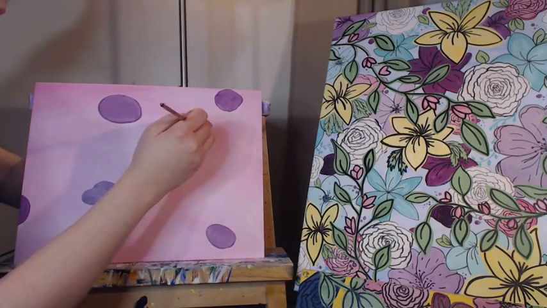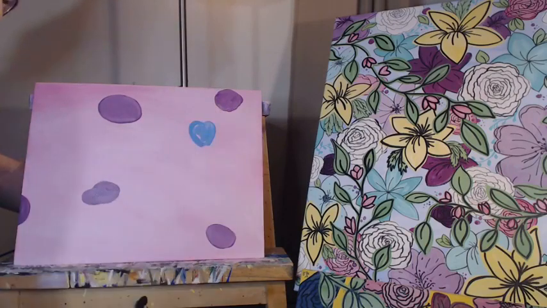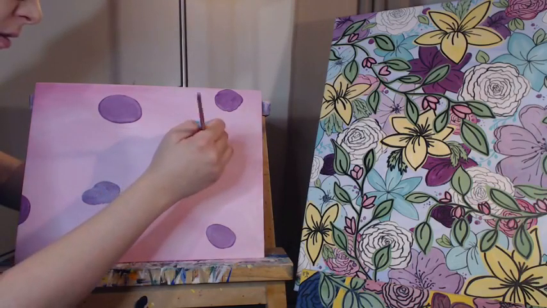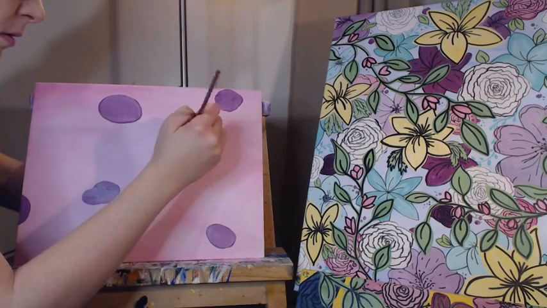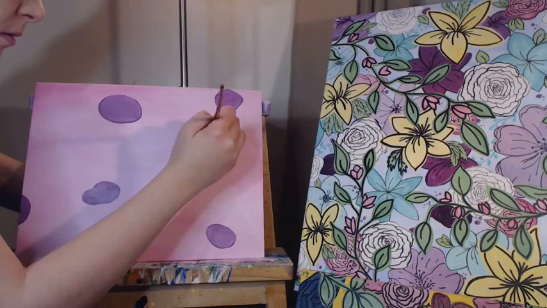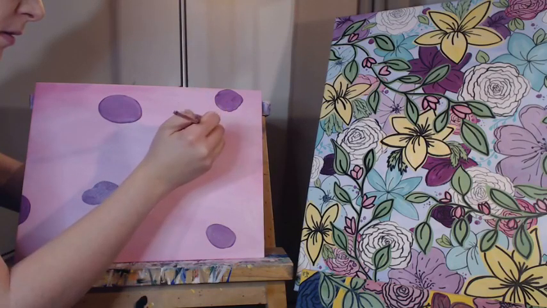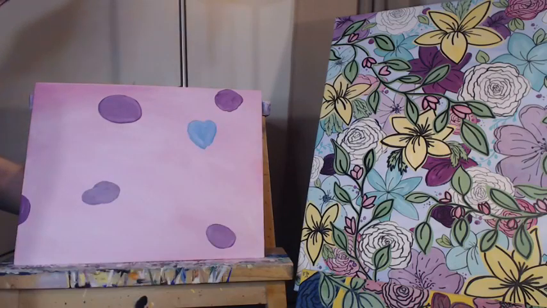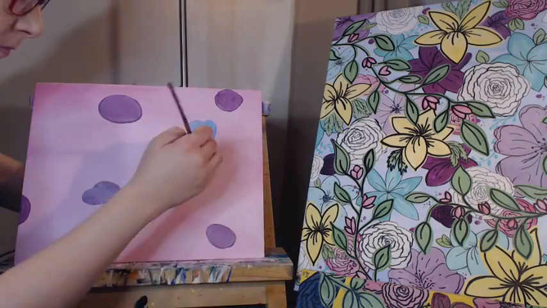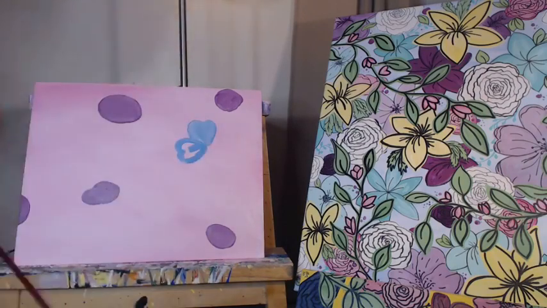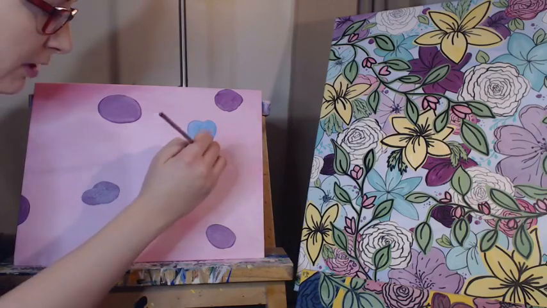So I'm going to just do almost like a heart shape, kind of. A messy heart shape. That's like one of the leaves. The leaves. No, the petals. And then we're going to do another one. This is when it starts feeling kind of like a kindergartner painting or something, because you're just doing random blobby shapes.